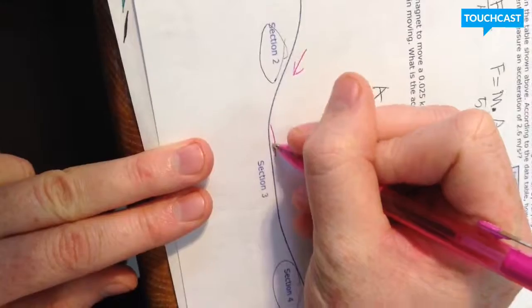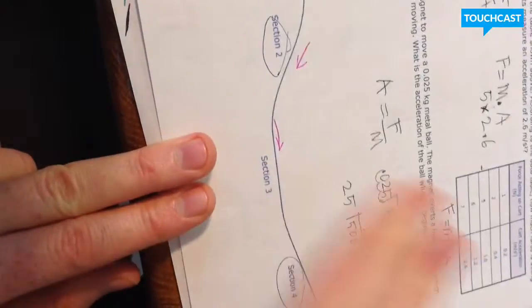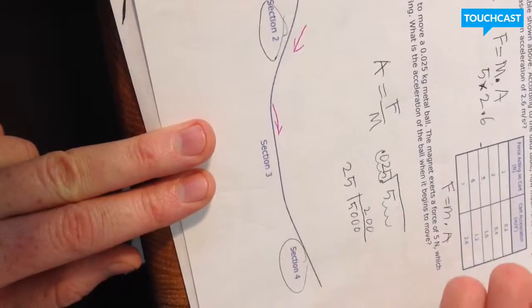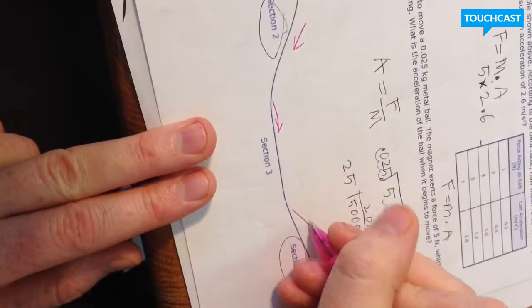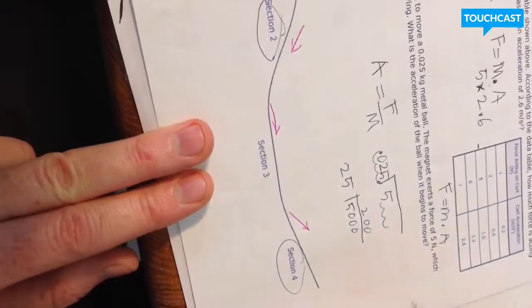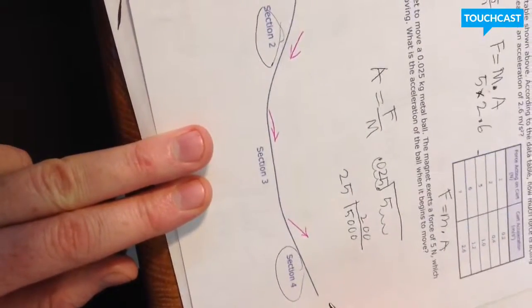At 3, you're going flat again, so the speed would stay the same. That's going to be a balanced force. There's no change in the motion. And at 4, he's going back uphill, which causes him to slow down, and that is an unbalanced force. Alright, let's go ahead and go back to the main review.